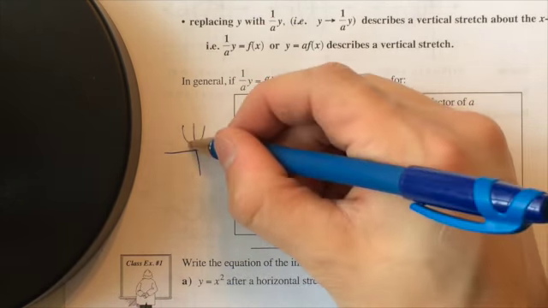All right, so let's look at this first example where we need to write the equation of the image of y equals x squared after we perform a horizontal stretch about the y-axis by a factor of 3/4. So if we're doing a horizontal stretch about the y-axis, that means it's moving about our y-axis, which means our x values are going to be changing because it's moving closer or further away from our y-axis.